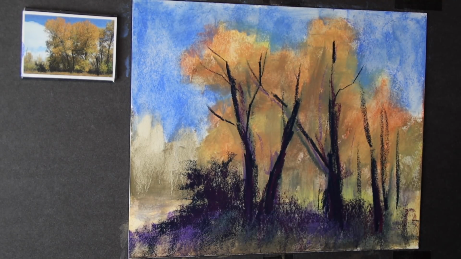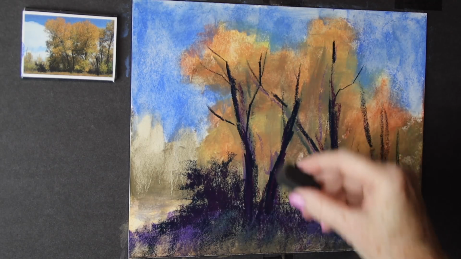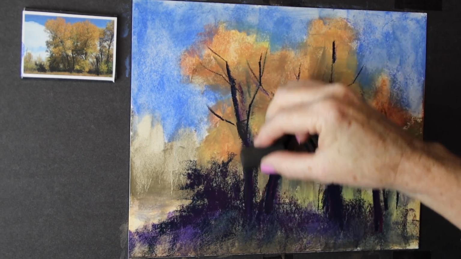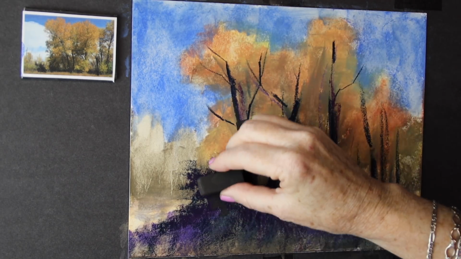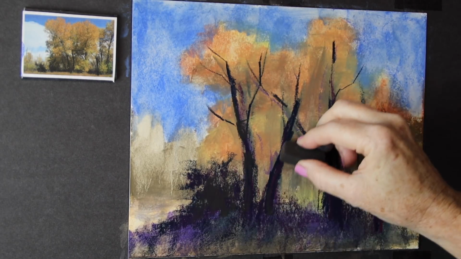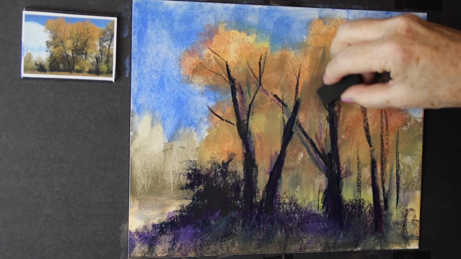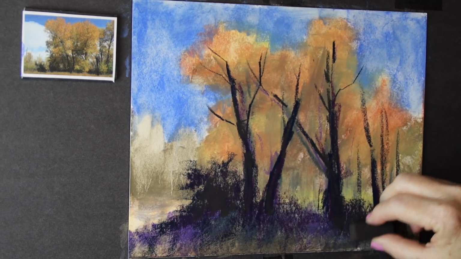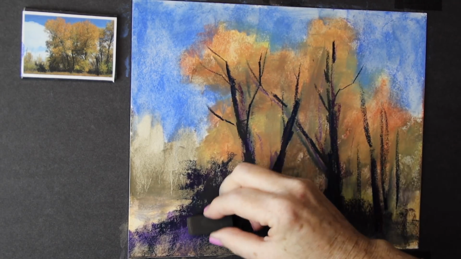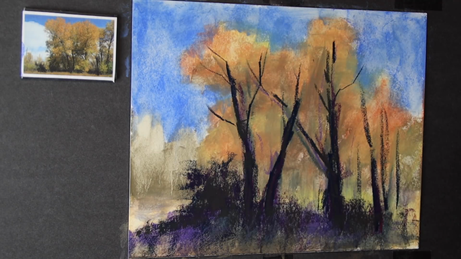Now, the tree trunks probably have a little bit of darker green in them, kind of a darker brownish. So I'm coming in with a dark value, kind of a brownish green color. The idea here is, again, just to have interesting color in those dark shapes.